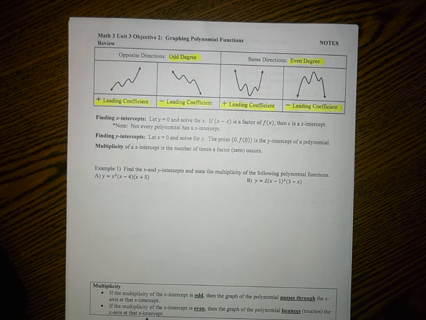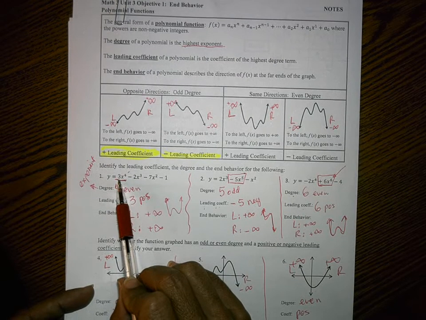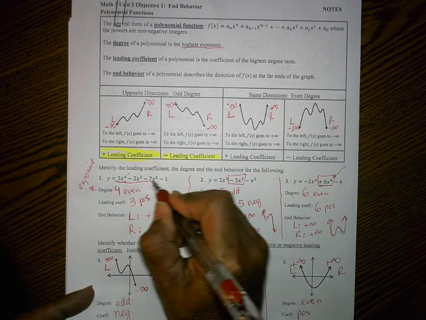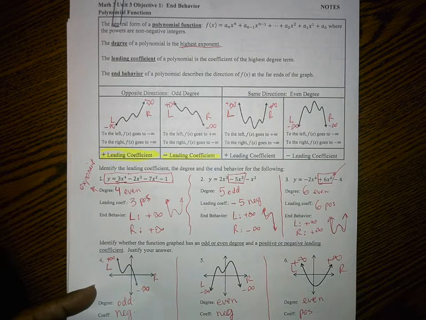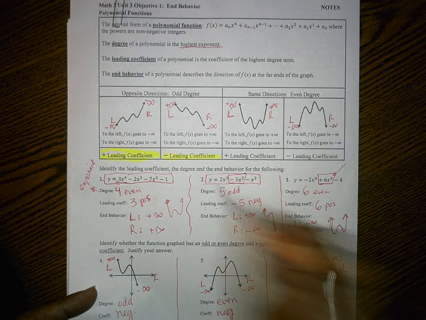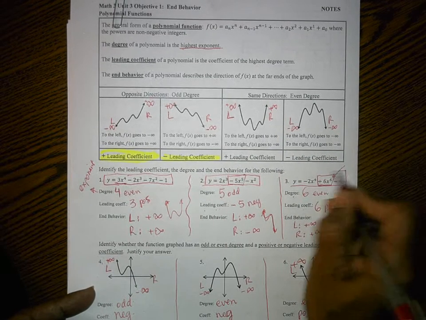Let me do a quick refresher in your mind here. The previous objective, okay, these are the notes from the previous objective. You should have your notes with you. This number one example right here is in standard form, okay? It's not factored at all, right? And number two is also in standard form. We're looking for the degree of the function, and so forth. Those are all in standard form. Number three, we're in standard form, okay?